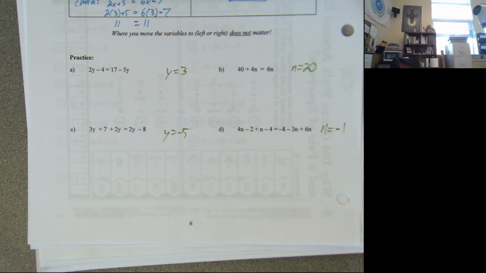And here's what I saw one nameless individual do. They wrote it up perfectly. 2y here is positive. I'm going to bring it over here with the 5y's. I'm going to take away 2y on both sides. This is going to cancel. I'm going to get negative 4 equals 17 minus 3y. And now I'm going to take away 17 on both sides. It's going to be negative 21 equals negative 3y. Divide by negative 3. Y equals 7.